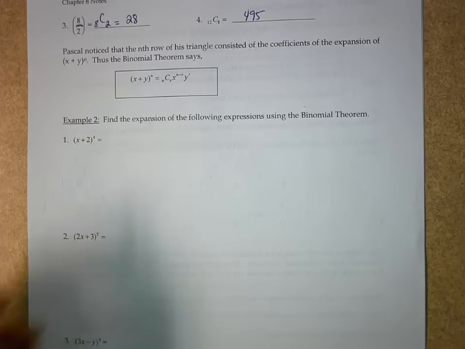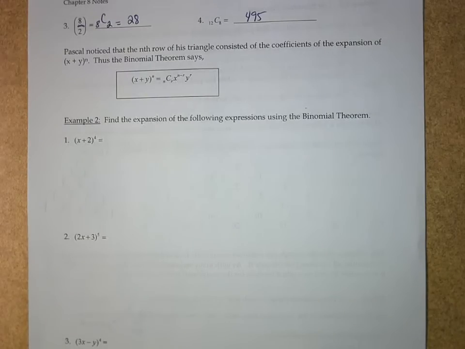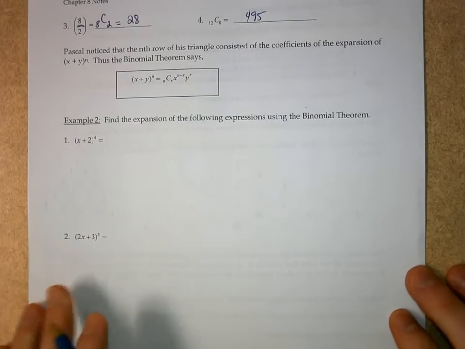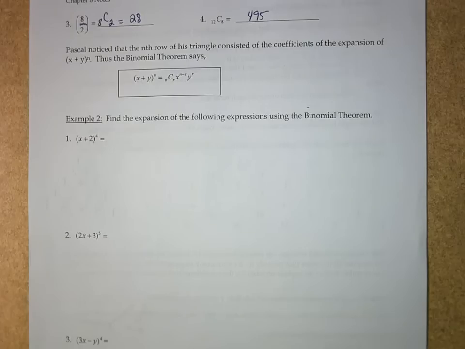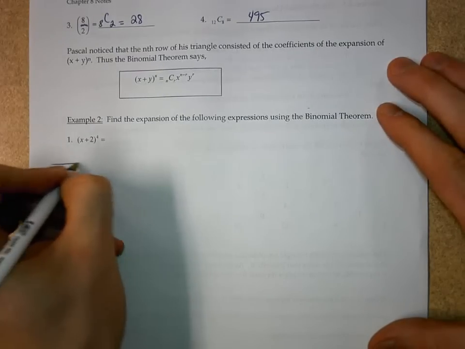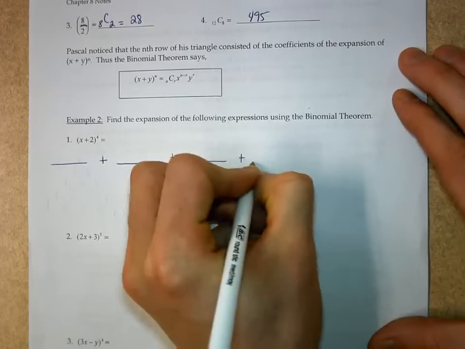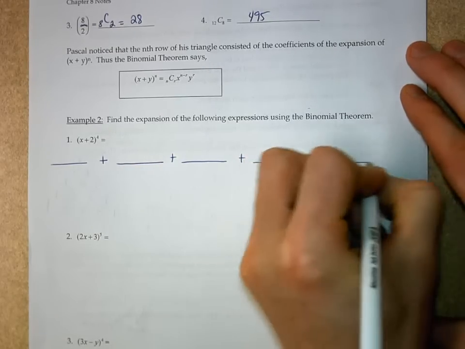So, this first one, x plus 2 raised to the fourth. I could write x plus 2, x plus 2, x plus 2, x plus 2, and FOIL out a bunch of times. But we can use the pattern of Pascal's triangle in order to quickly solve this. The first thing we know is that when we've got something raised to the fourth, that means there's actually going to be 5 terms. So 1, 2, 3, 4, 5.